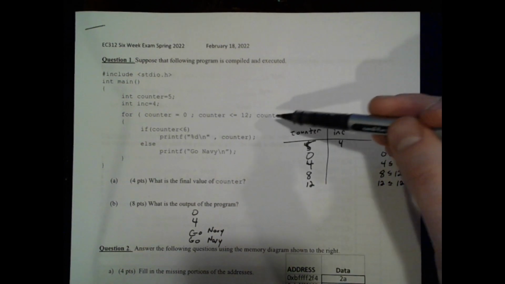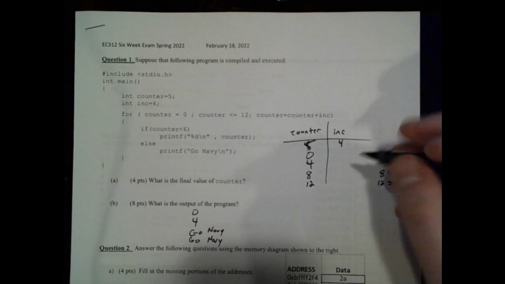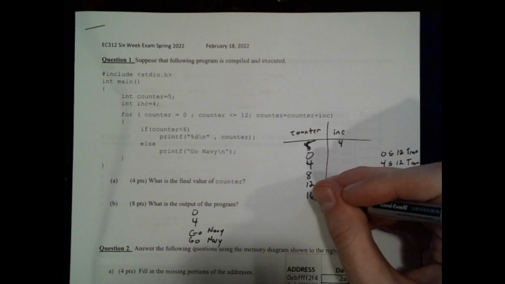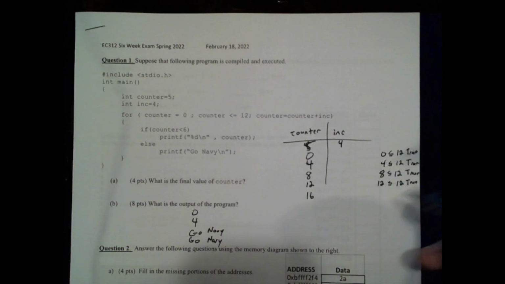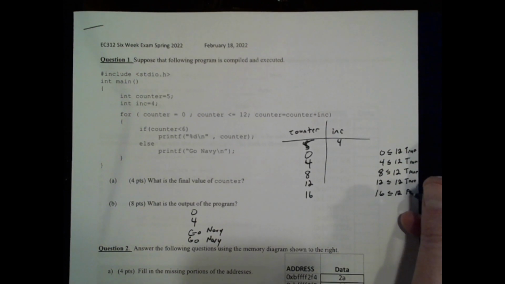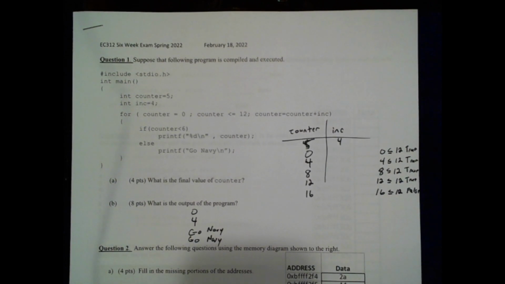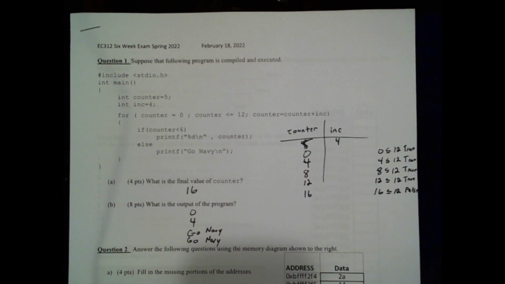And then we're going to go back up to the top, and it's important to remember that this counter equals counter plus inc happens here. And so we're going to do 12 plus 4, and counter is going to become 16. Because we do that, and then we check the condition. So then we check 16 is less than or equal to 12, that's false. So that's what causes us to exit that for loop, meaning that counter has become 16, and so the final value of counter is 16 here.